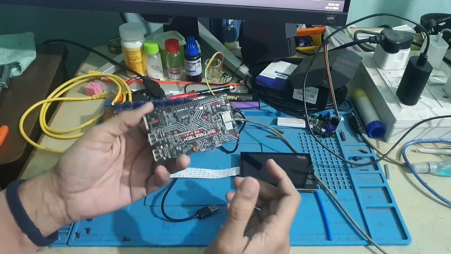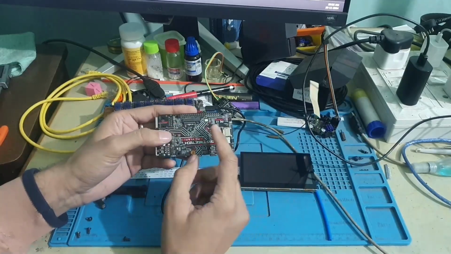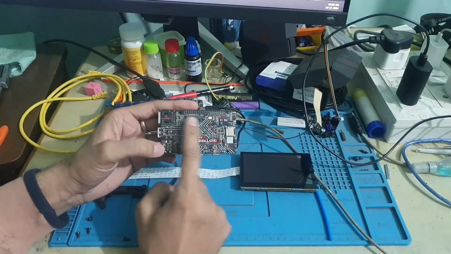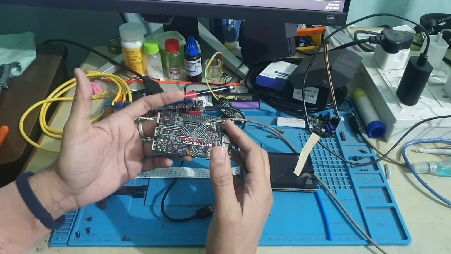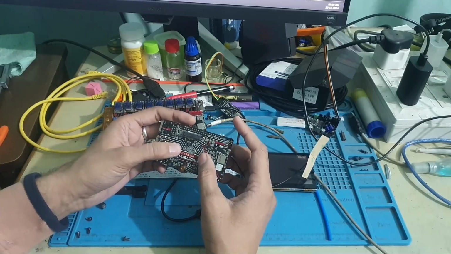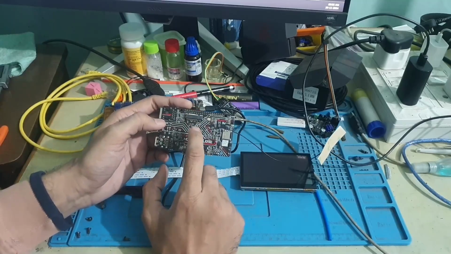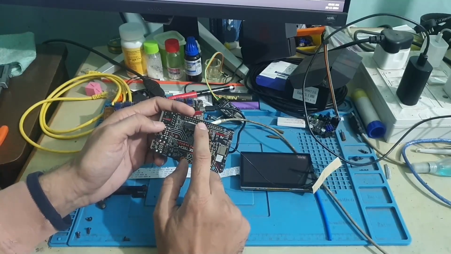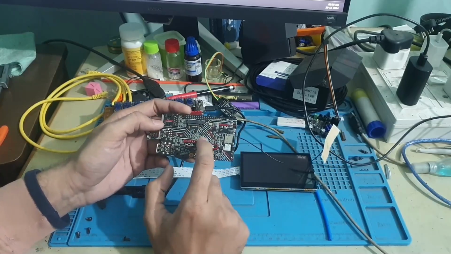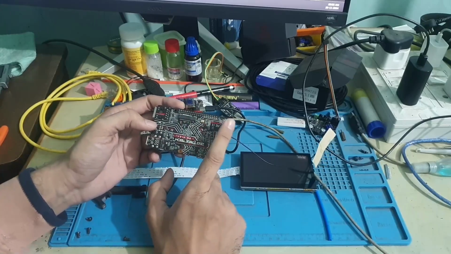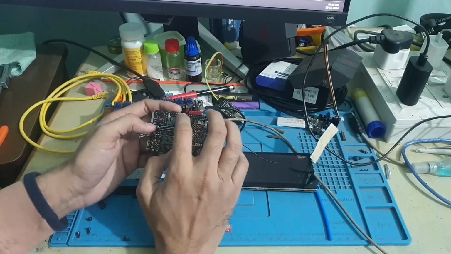The main thing is if somehow your eMMC is not working, you have an M.2 slot there, a small one. I'm not 100% sure, but I think the maximum capacity of this M.2 slot is 128 GB. It's not Gen 3. I think it's Gen 2 maybe. I'm not sure until I test it.